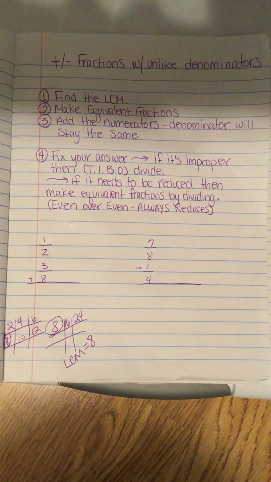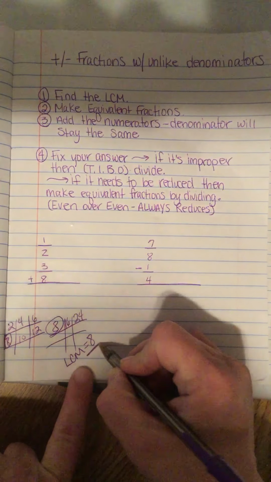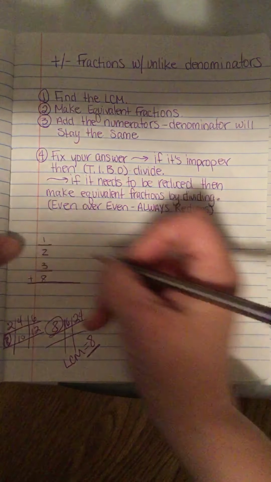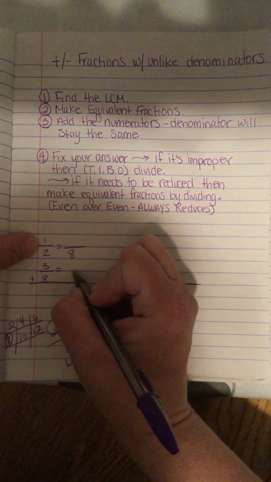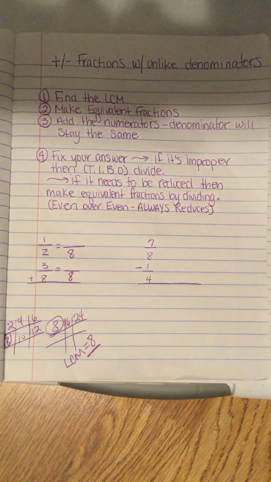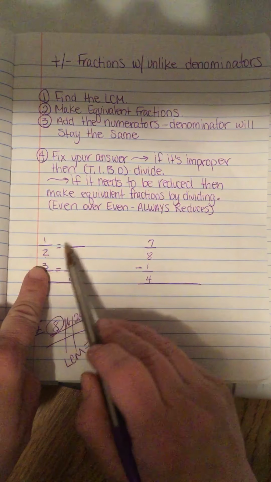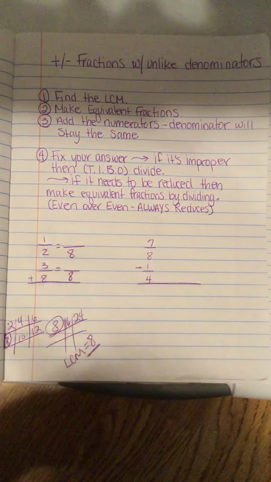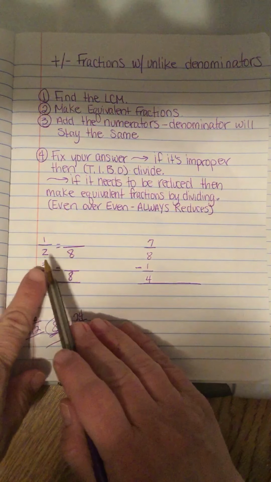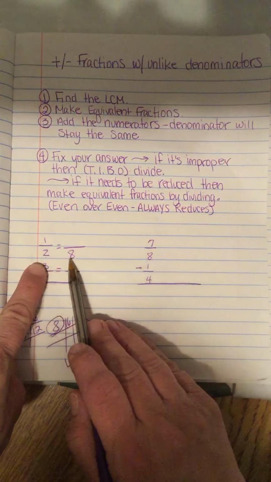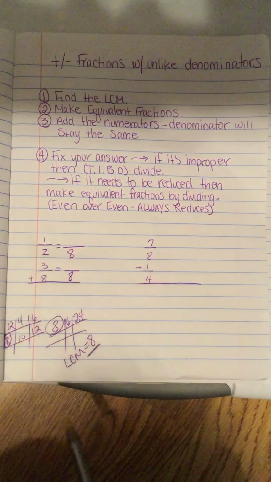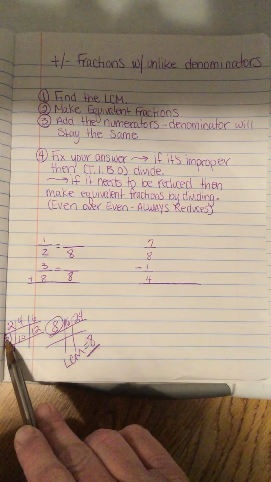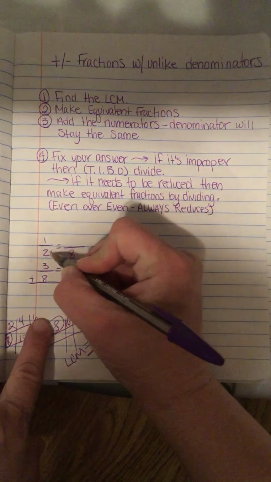Now we're going to make equivalent fractions using this LCM as the new denominator. So I'm going to make 8 and that one over 8. So now we have two fractions with a common denominator. I have 1/2 equals something over 8. Now with equivalent fractions, remember, we know 2 equals 8. What can you multiply 2 by to get 8? 1, 2, 3, 4. So I know 2 times 4 equals 8.